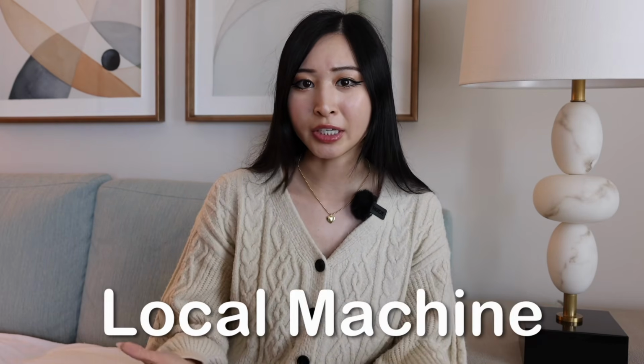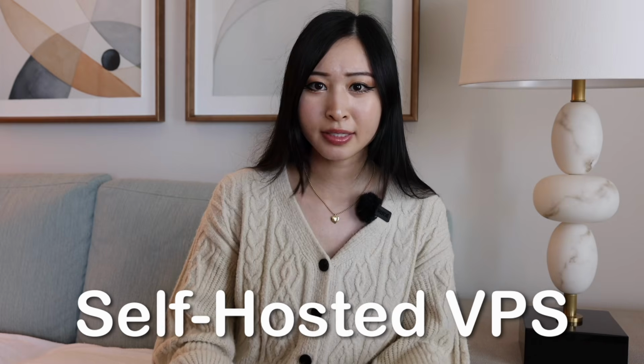Number 1 is your local machine. Number 2 is a self-hosted VPS, which we'll touch on in a little bit. And number 3 is a managed hosting service. So we'll get into the trade-offs between these 3 options in a bit, but it is a decision that you have to make before you get started.